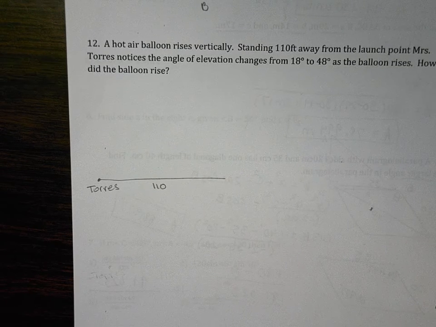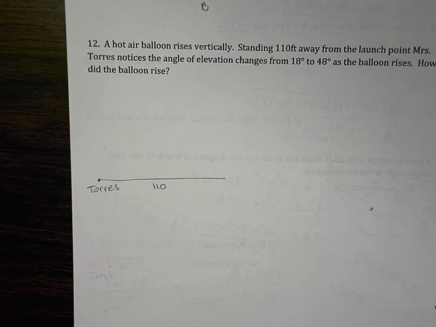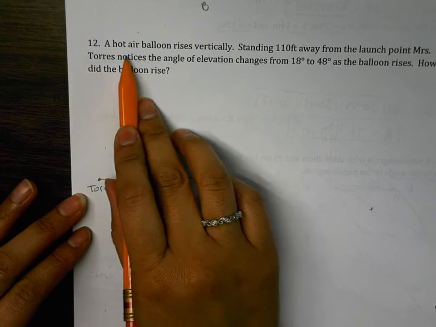Okay, it says the hot air balloon rises vertically. So it's not going up at an angle, it's going straight up. Oh, Miss Torres is wondering, I thought the balloon was... Oh, no. Yeah.